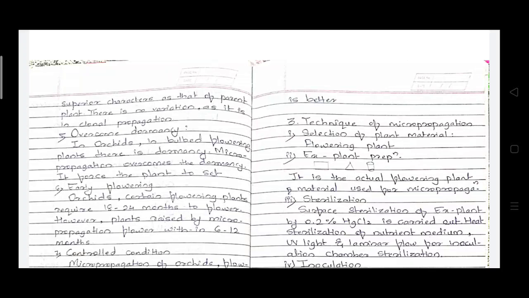When we start micropropagation, the first important step is the selection of the plant. Selection of a healthy, disease-free plant is very important. So first you have to select the flowering plants. Then the next point is explant preparation.